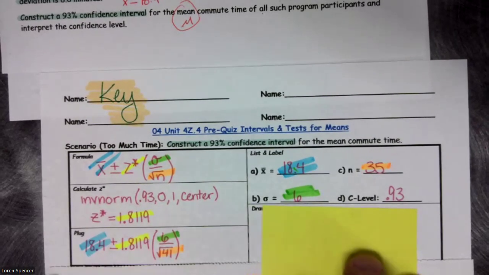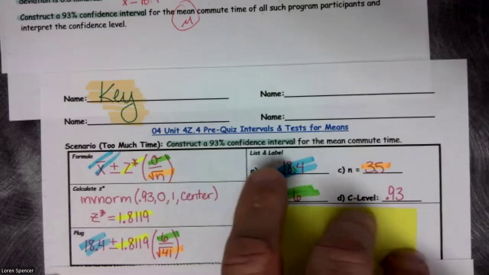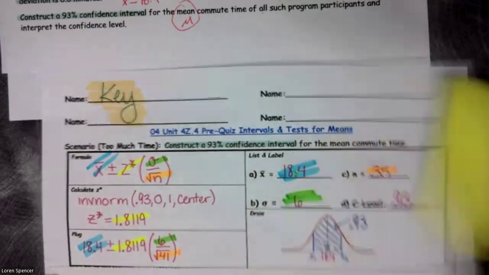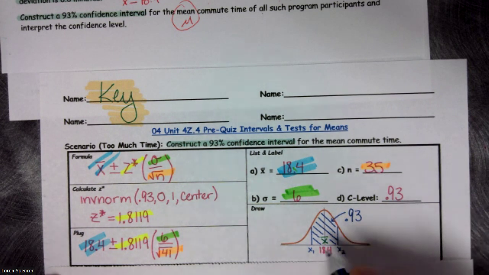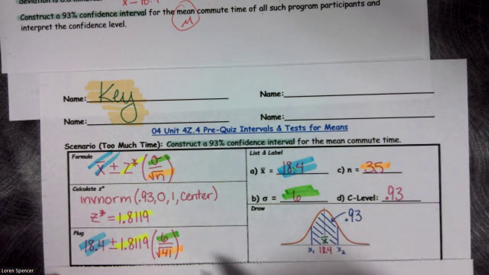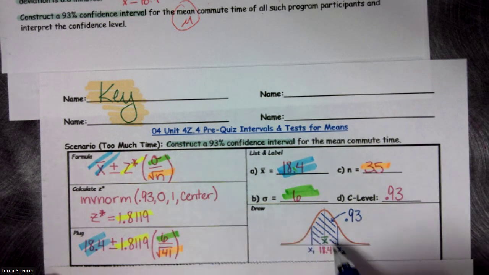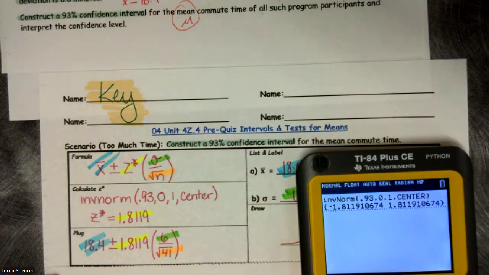Okay, so let's go ahead and draw a picture of what we're actually looking for. I drew one for the z. What we're actually looking for is this lower bound and this upper bound, and we're centered on our x bar. Originally, we were centered on our z, and our z had a mean of 0, and 1.8119 is our upper, and negative 1.8119 was our lower, and that's what we got on our calculator.